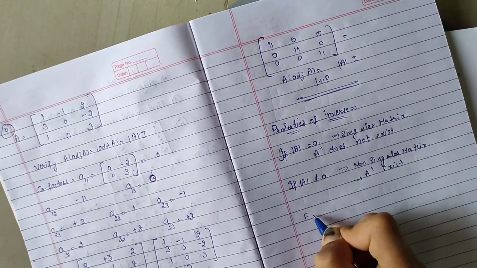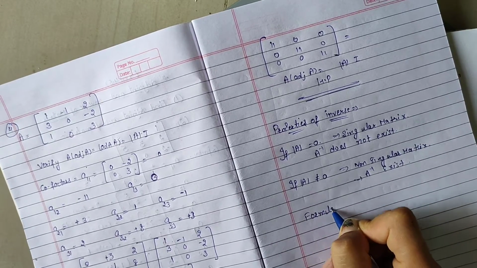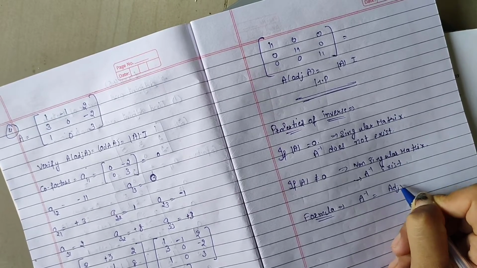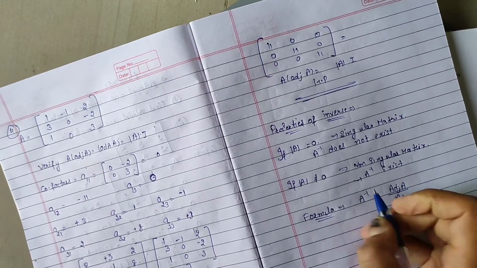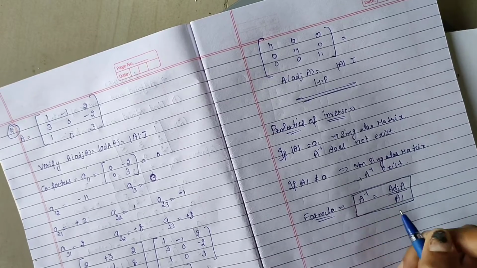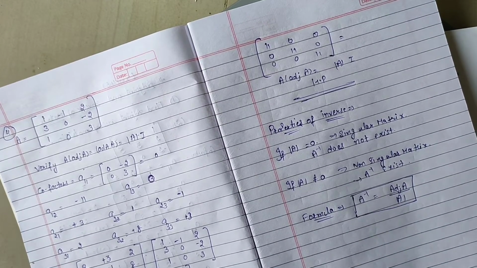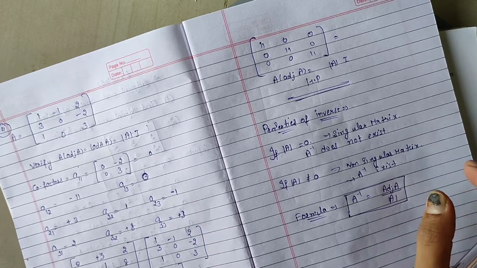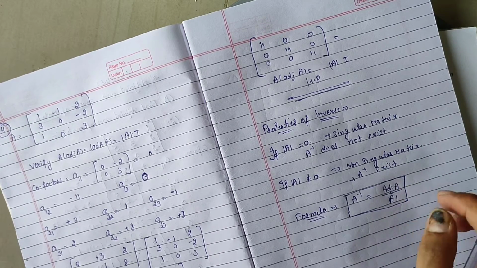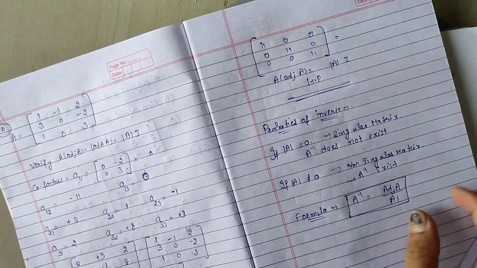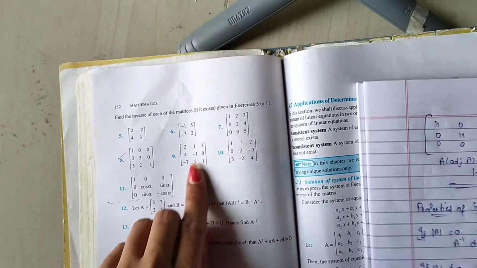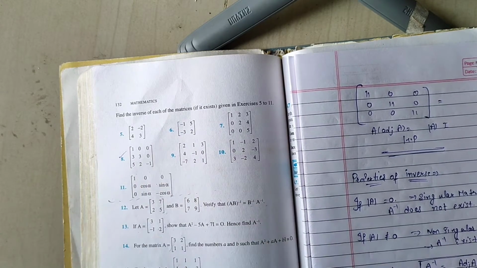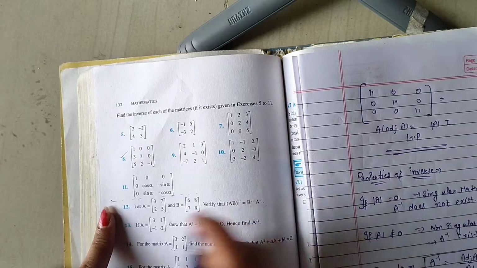Now फॉर्मूला क्या है A inverse फाइंड करने का? फॉर्मूला है A inverse is equal to adjoint of A upon A determinant. So this is basically the main formula to find the A inverse. When they tell you कि A inverse find करो, so you have to find firstly adjoint of A, then divide by A determinant. You will find A inverse. Okay. So all these questions are the same. One I will do for you. Rest of the parts you can do yourself. Okay. So 8th question I will do for you and up to 11th question.